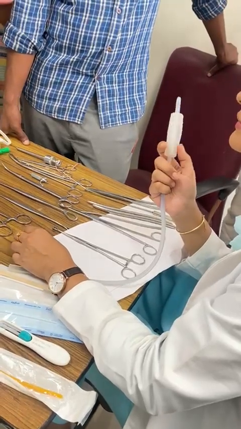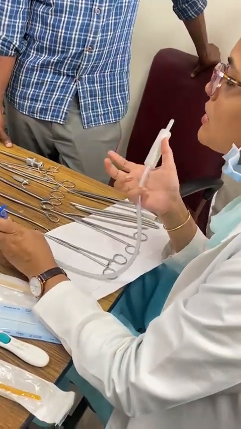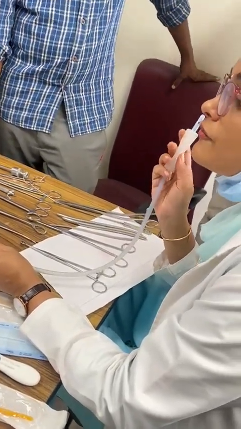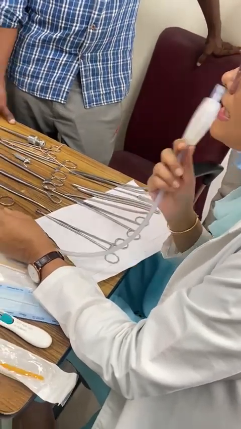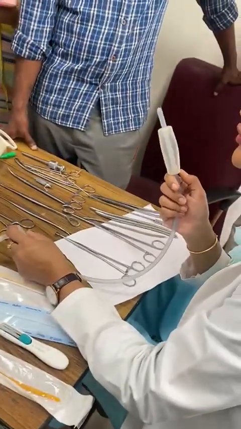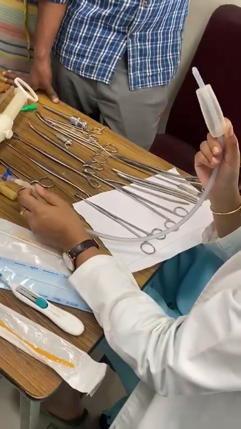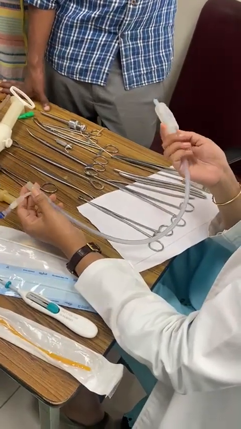You can inflate the bulb, and this will prevent the sinuses from leaking out. The mechanism of action you'll have to know. If the Bakri balloon is not there, what do you use? Foley's catheter. So that is one more use of Foley's catheter. They might ask what else Foley's catheter is used for in obstetrics.